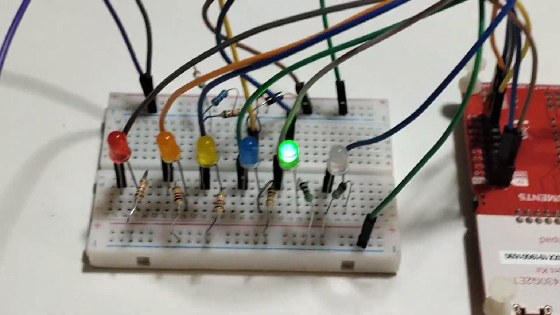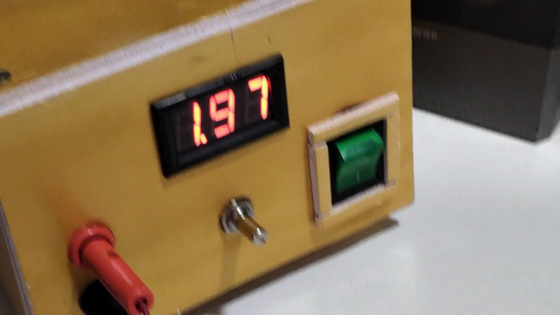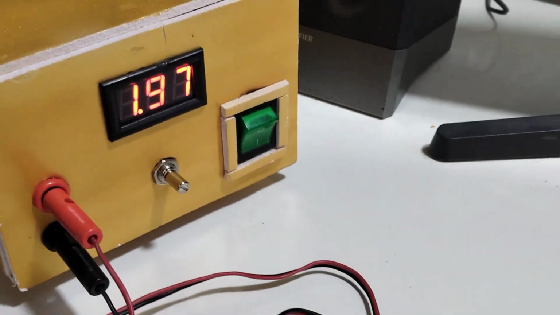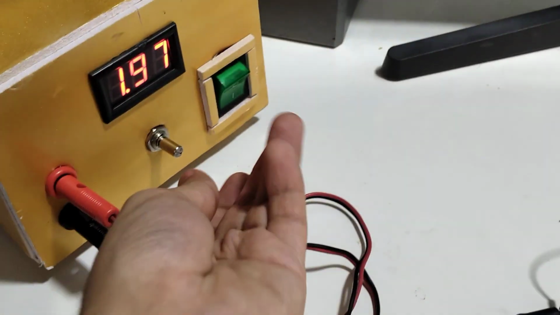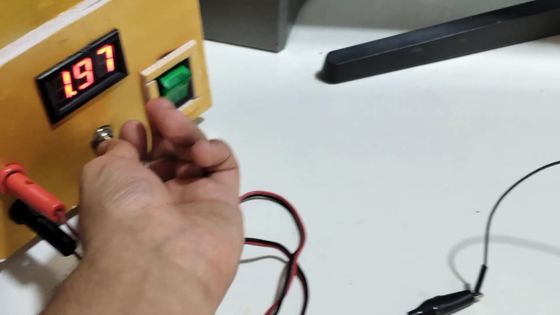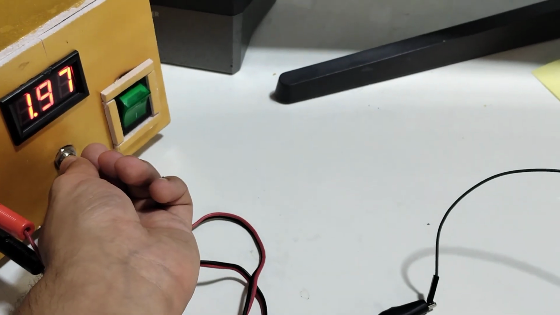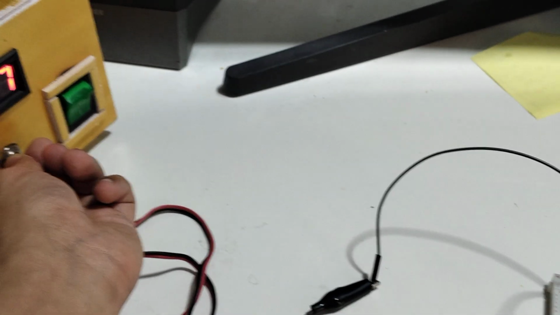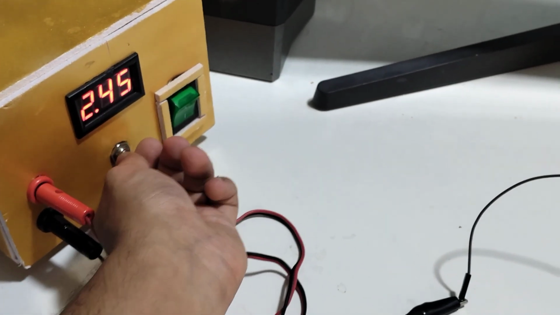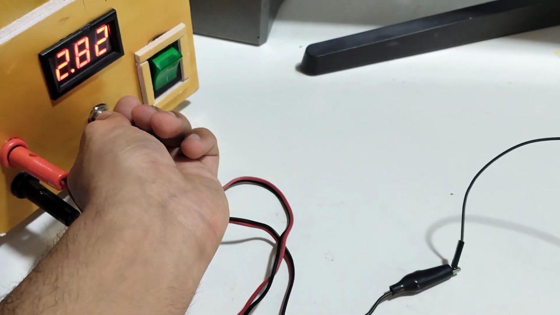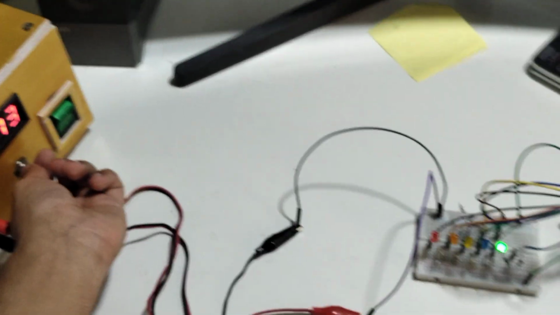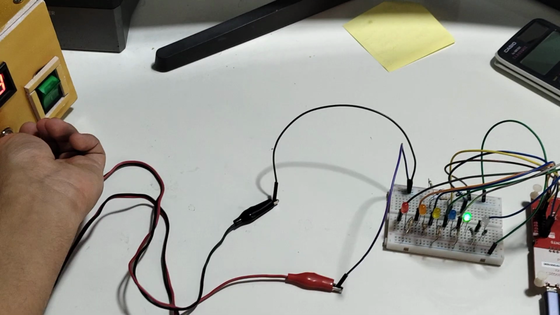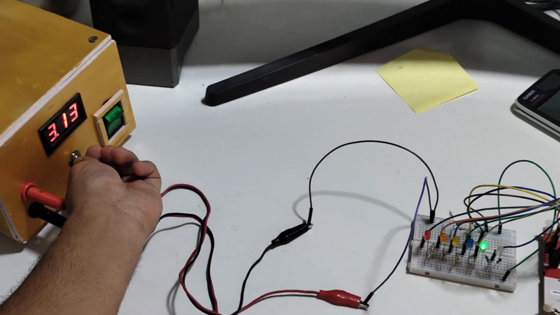And yeah, you can see the green one is lighting, and currently I'm at 1.97 volts, and as I said, from 1 to 3.3 the green one is going to glow. And now I'll just vary this. It's just a basic DC power supply, so we're going to be varying it and seeing how the colors change. So let's go to 2.83, and you can see it's still green. So maybe I'll do a zoomed view here, so you can see, yeah, that's probably okay.